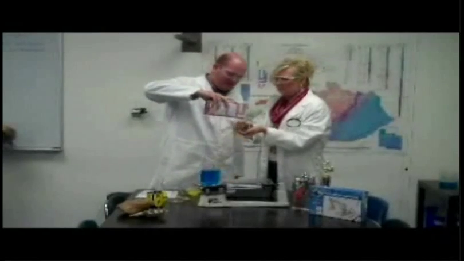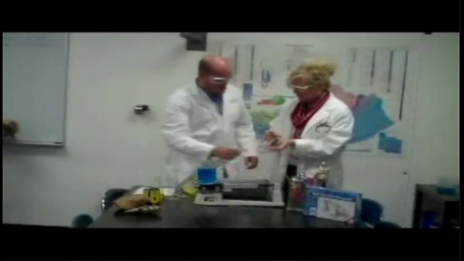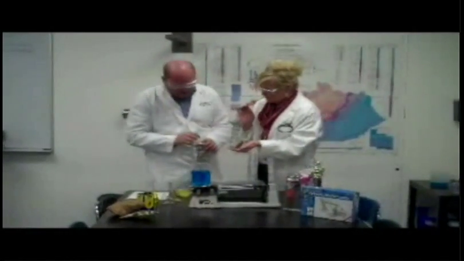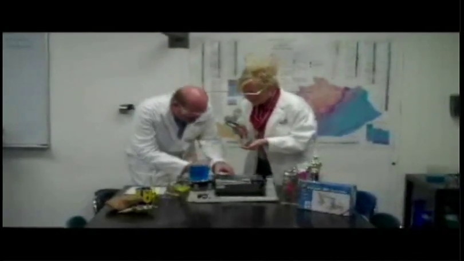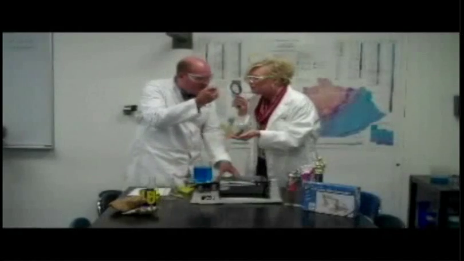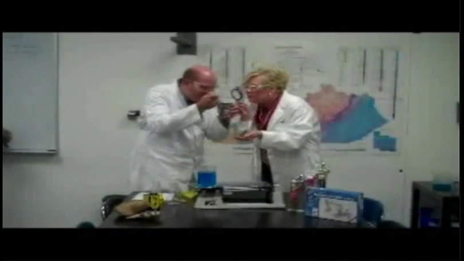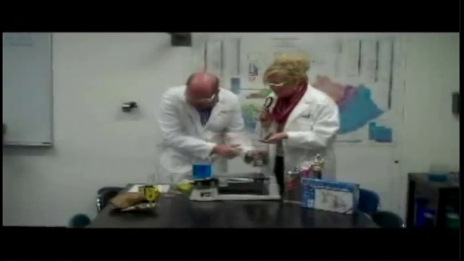There we go. We're also going to add 3 particles of baking soda. Is that too much? A little too much. There. I count 1, 2, 3. Good.